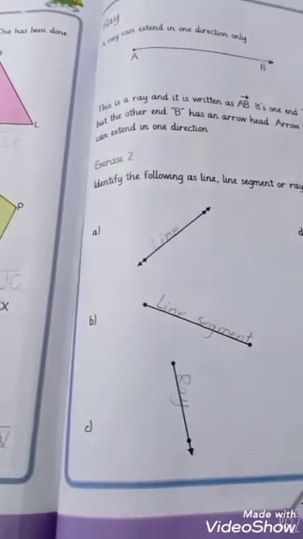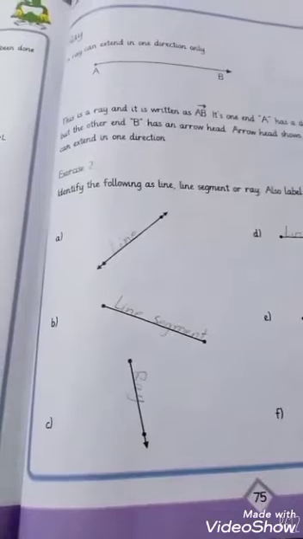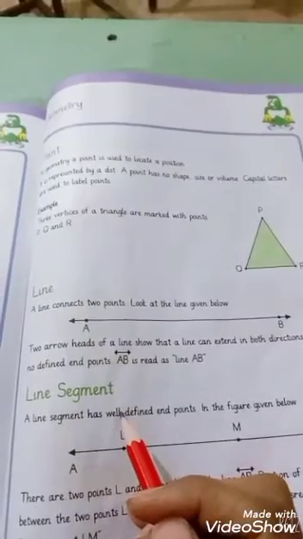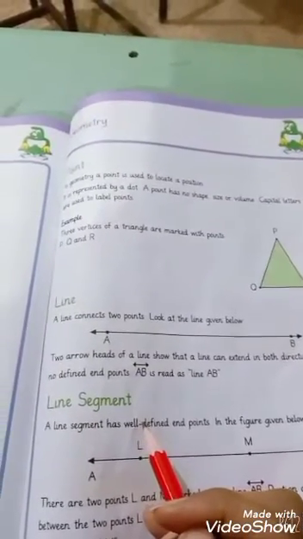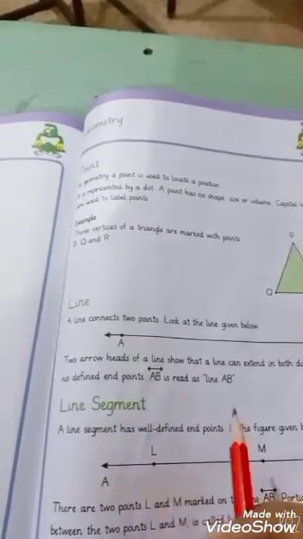Today we are going to start exercise number 2, in which we have to identify the following as line, segment, and ray. Here some lines are drawn and you have to label which is a line segment, ray, or line. So before solving this exercise we have to know the idea about the line, line segment, and ray.